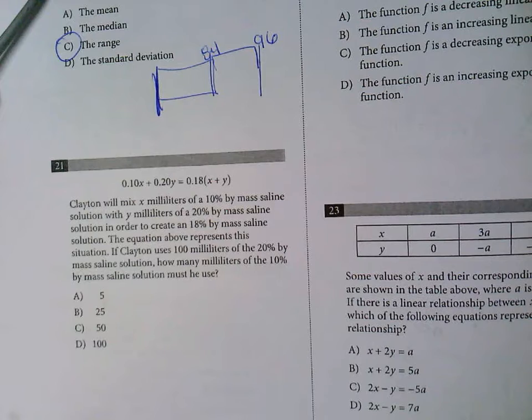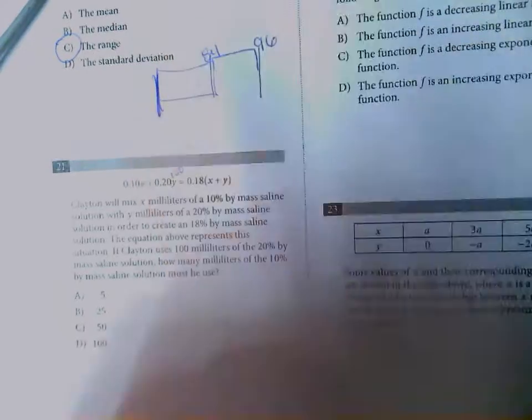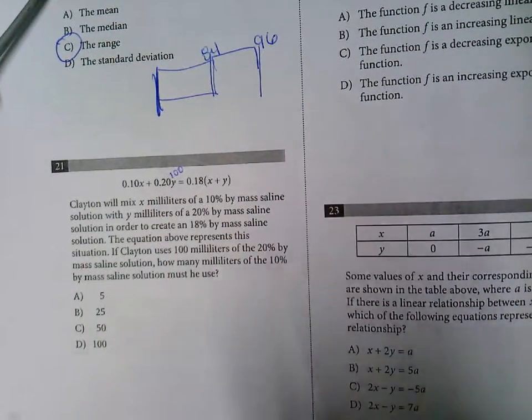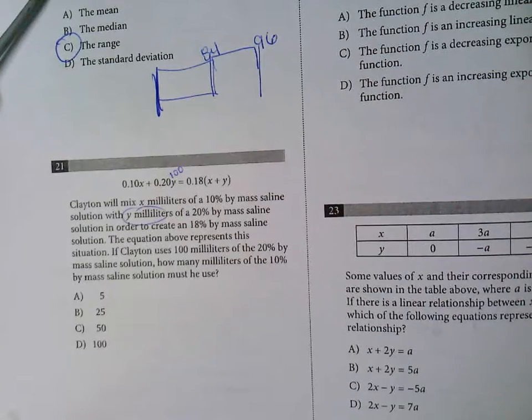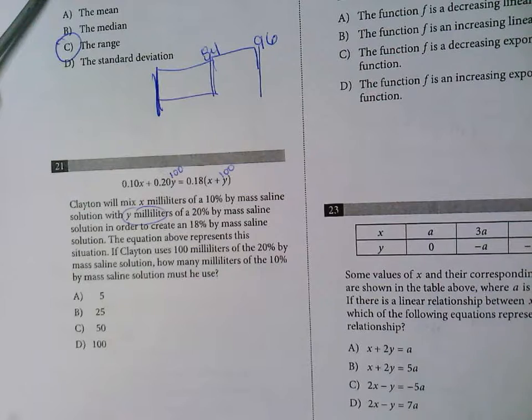Clayton will mix x milliliters of a 10% by mass saline solution with y milliliters of 20% by mass saline solution in order to create 18% by mass saline solution. The equation above represents this situation. If Clayton uses 100 milliliters of the 20%, that's this one, 100 milliliters here, right? Because it originally was y milliliters. So we're letting y be 100. How many milliliters of the 10% solution must he use?